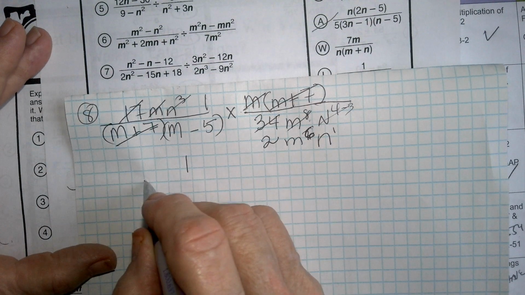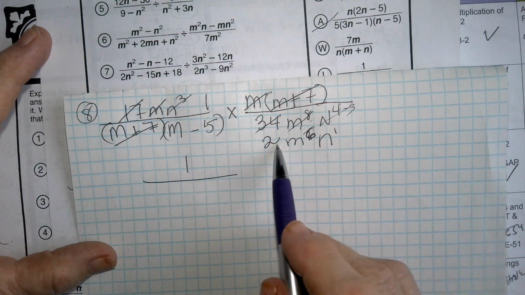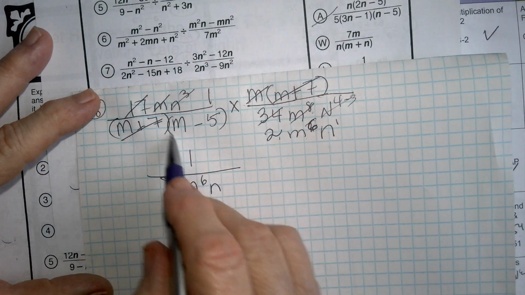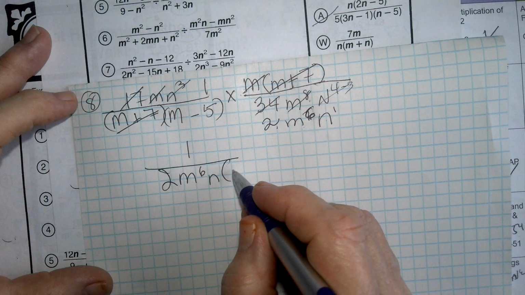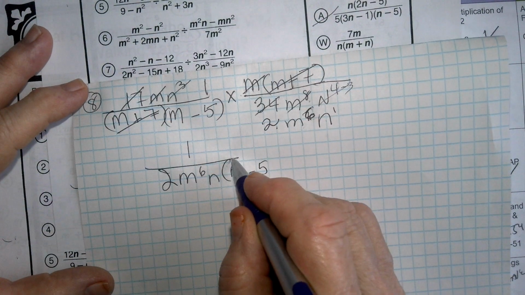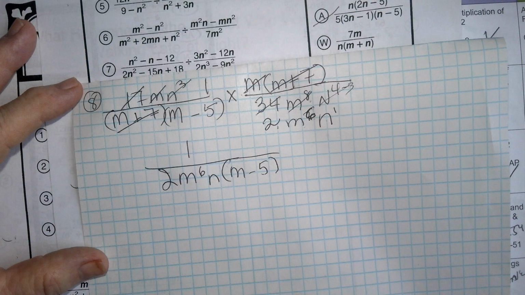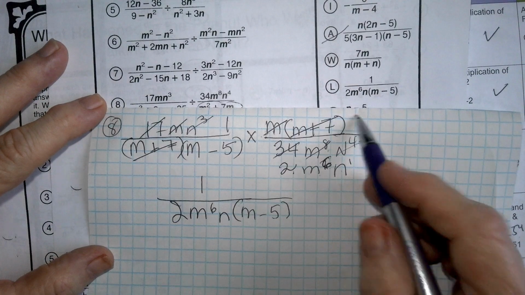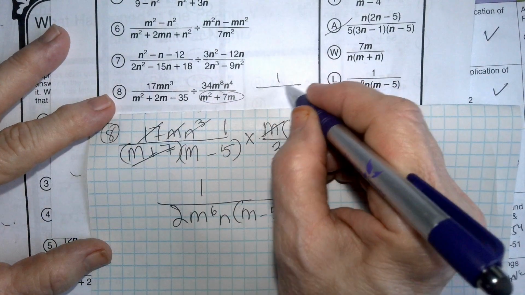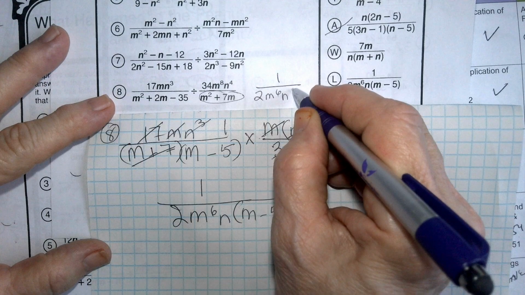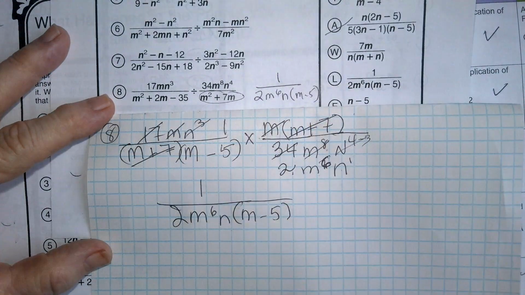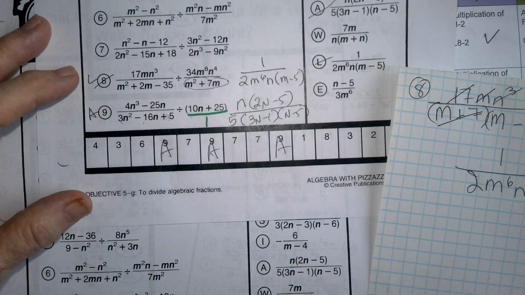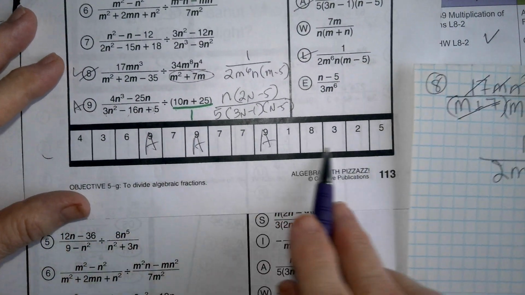So we've got 1 over 2m to the 6n. And the parentheses goes at the back. Is that there? I hope. There it is. It's the letter L. So I'm just going to write that again. 1 over. And that one gets the L. Number 8 gets the L. Here we go.